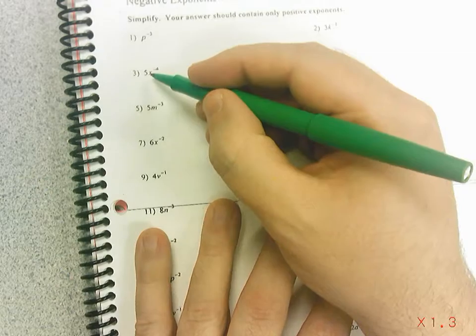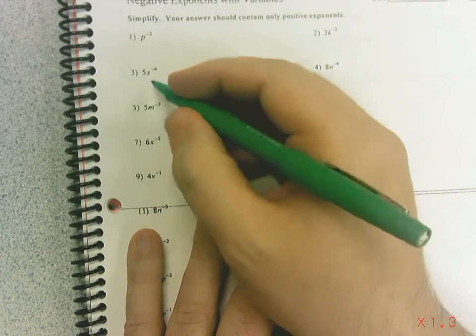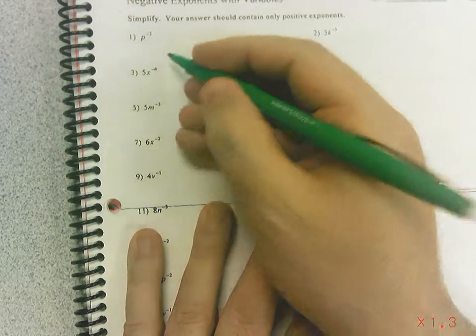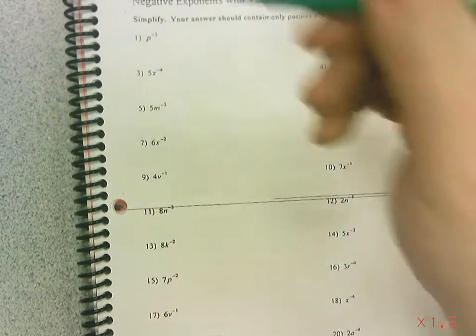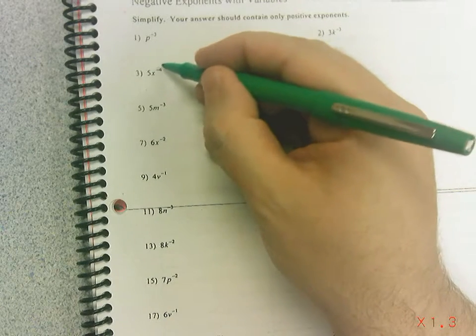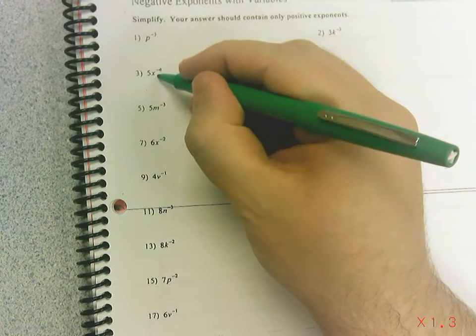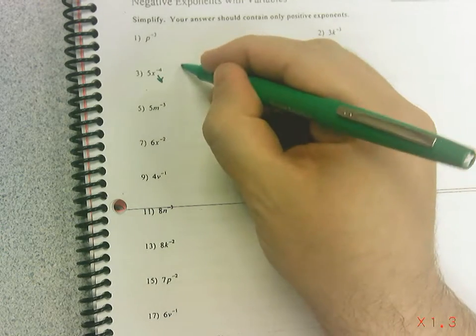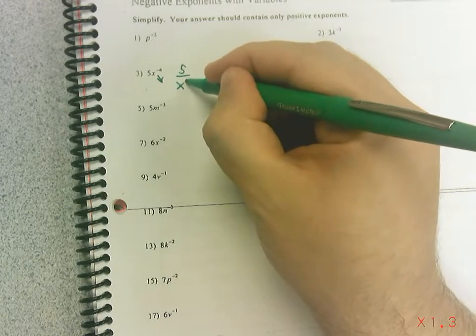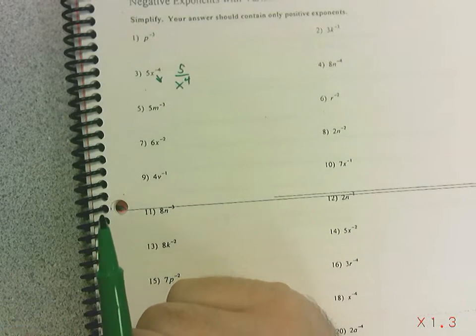Okay, and then again, if they have a roommate, the roommate would stay upstairs and the unhappy person goes downstairs, or vice versa. If the negative person was downstairs, he'd go upstairs, but all of these are upstairs here. So looking at this, 5 is positive, so he stays there. X to the negative 4 is a negative exponent, so he's going to move downstairs. 5 stays on top, and it'd be 5 over x to the positive 4. Okay, I don't know what x is, so that's the most I can simplify it.